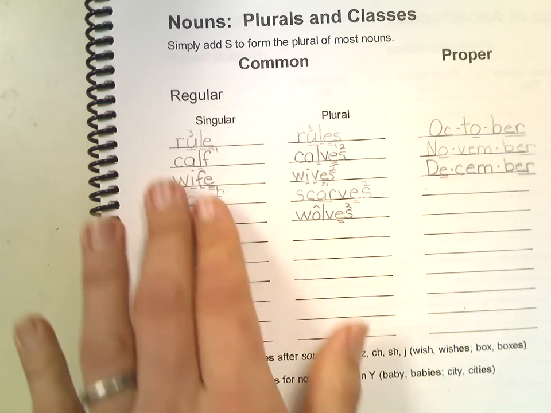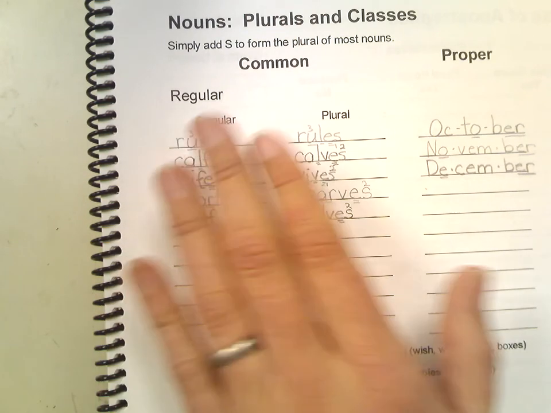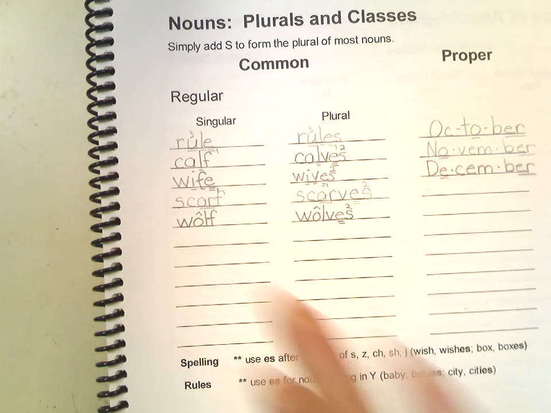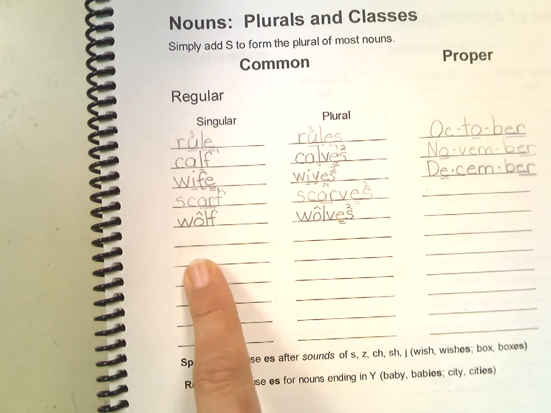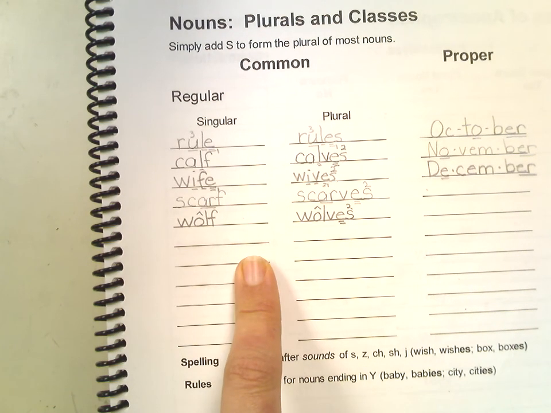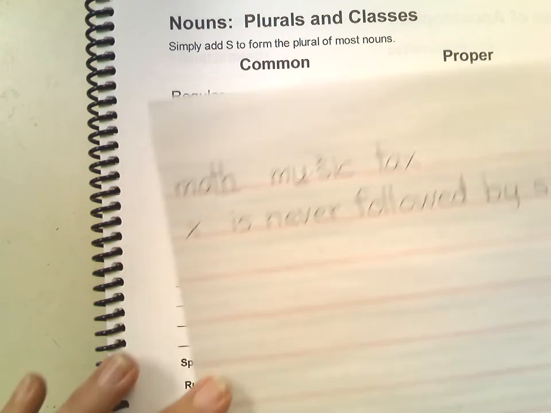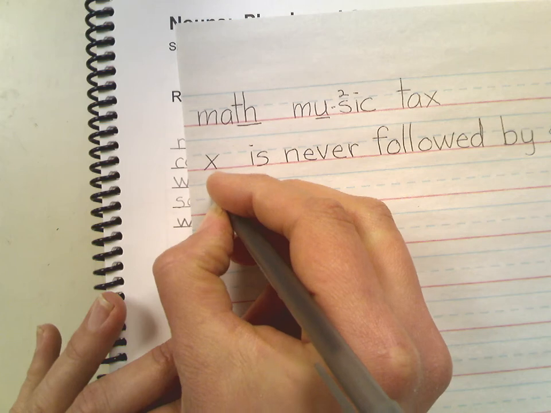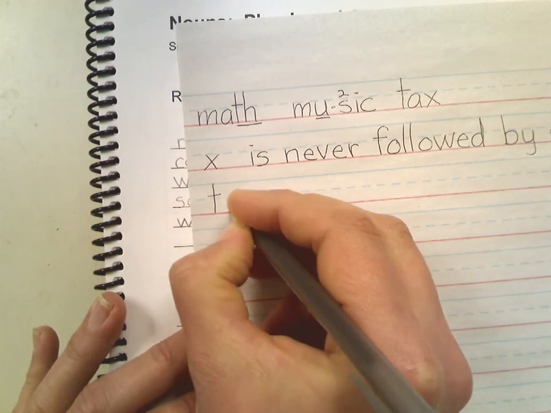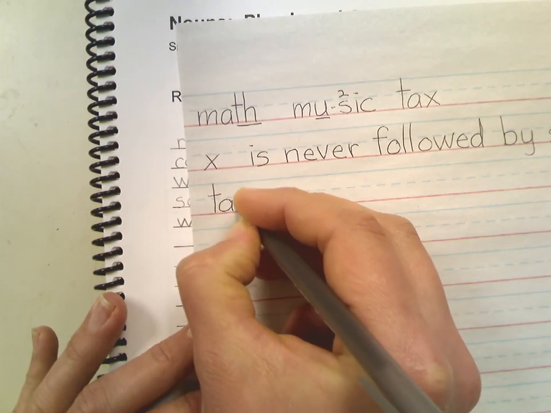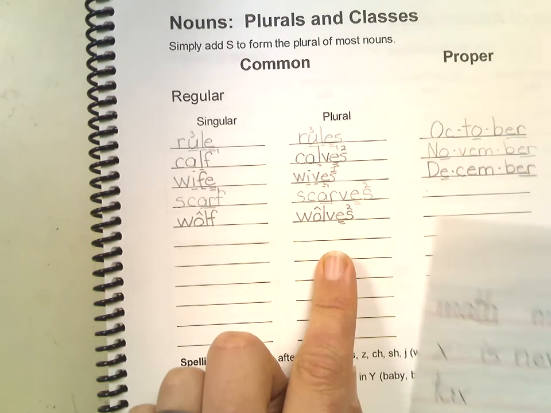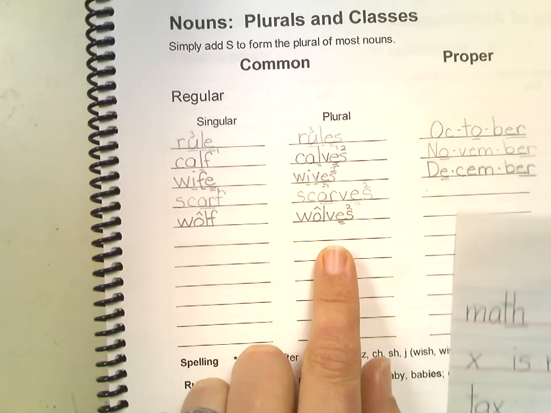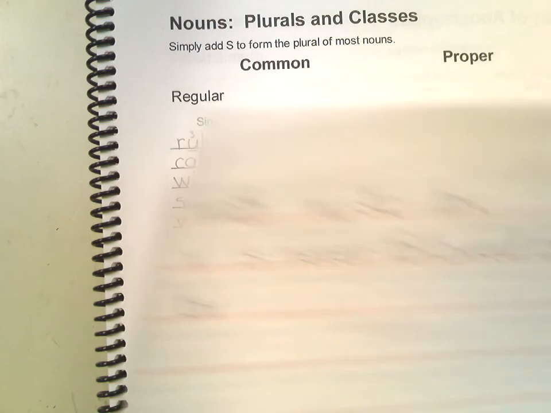All right, so up here, tax would be considered a regular verb. So the singular is just tax. Let's write and mark tax. All right, so that one's easy. We'll come over to the plural, it's taxes.